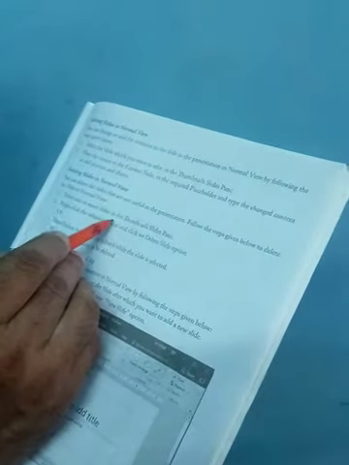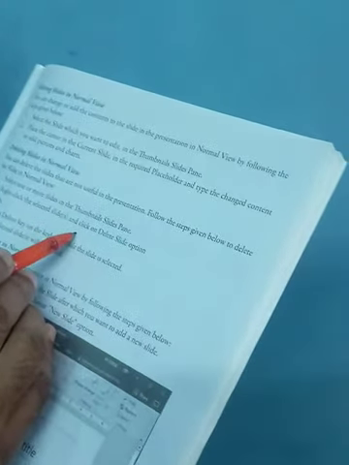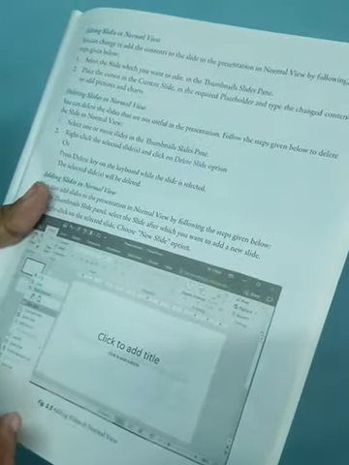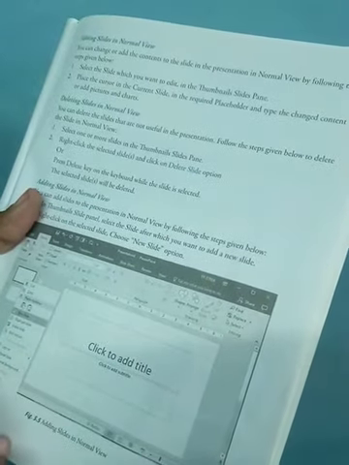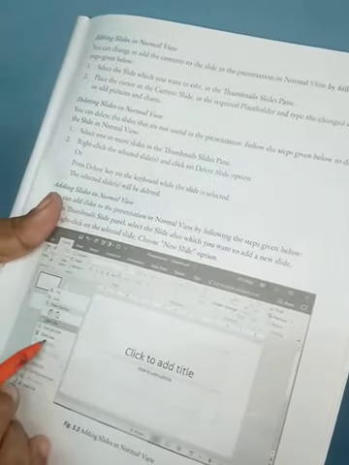In the same way, deleting a slide: select one or more slides in the thumbnail slide pane, then right click on the slide and select delete slide. Here it displays some slides. Then you right click and choose delete slide, which means deleting the slide.